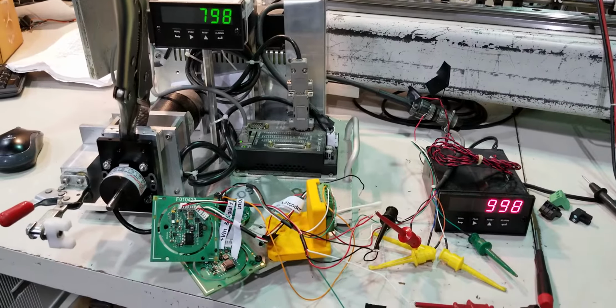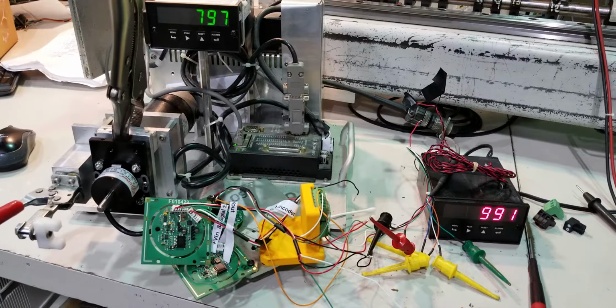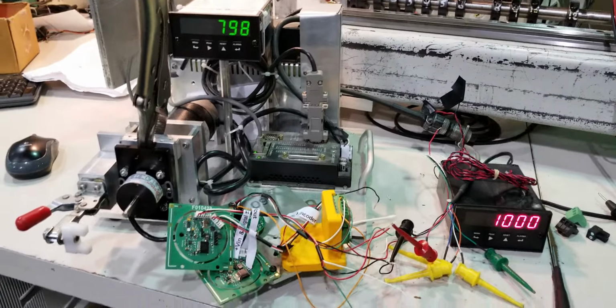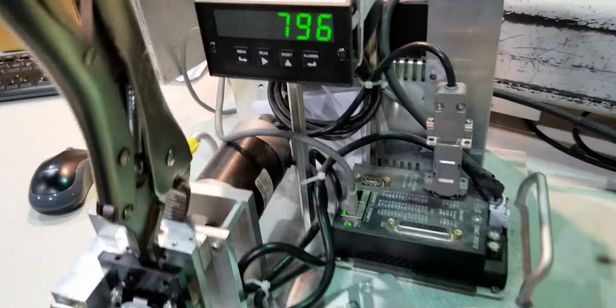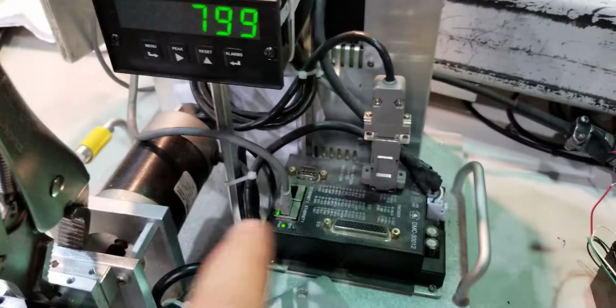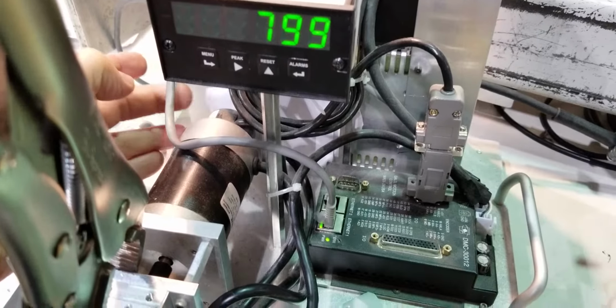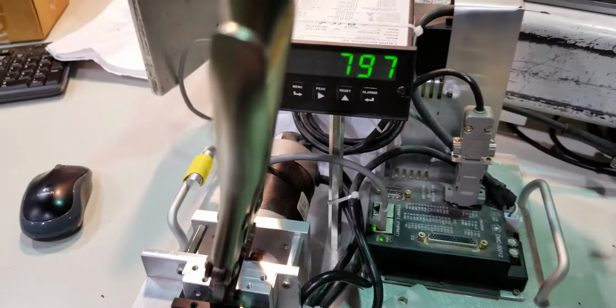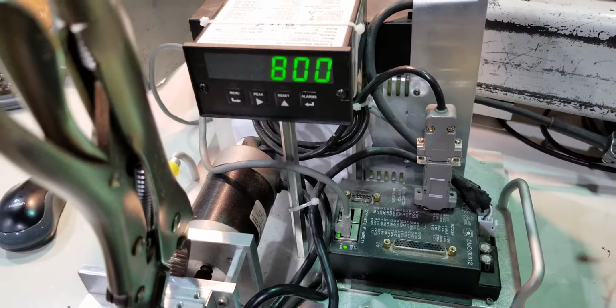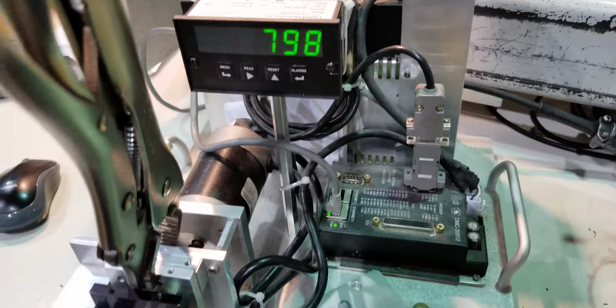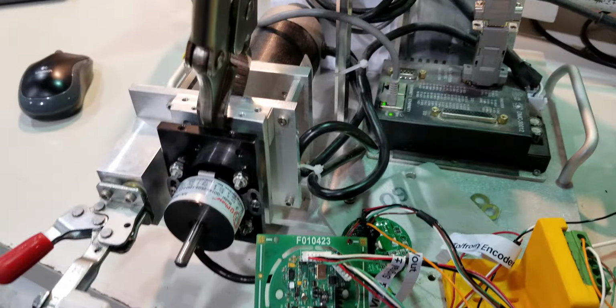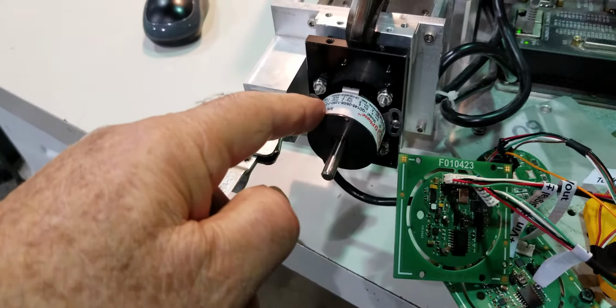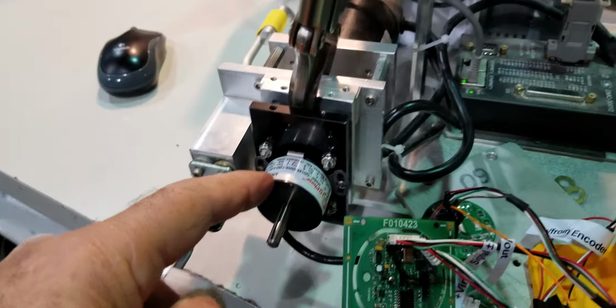I'm in the lowest range right now, the 0 to 1,000 count range. I have a Galil controller here that's controlling this motor down here. There's an encoder on the back of the motor. The motor controller encoder is only 1,000 counts per revolution, while the driven device, which is this encoder here, is 1,250 counts per revolution.